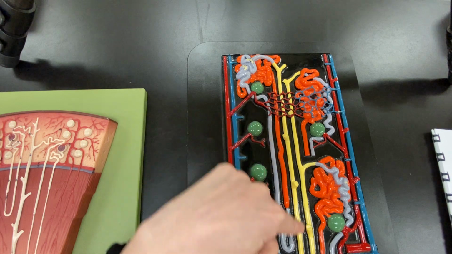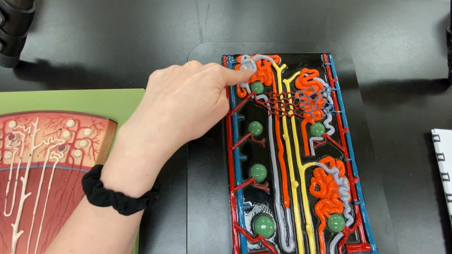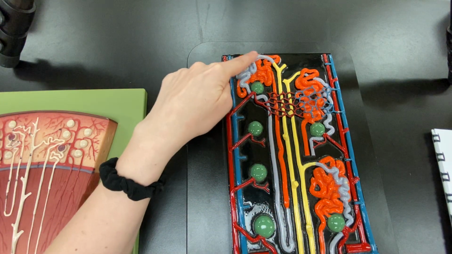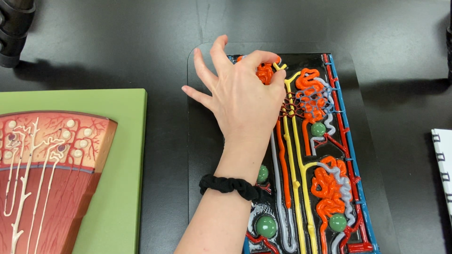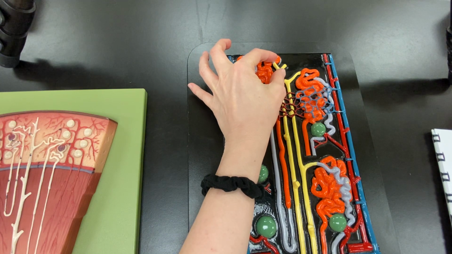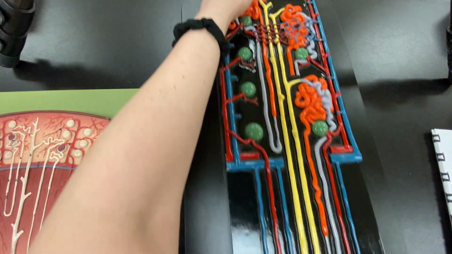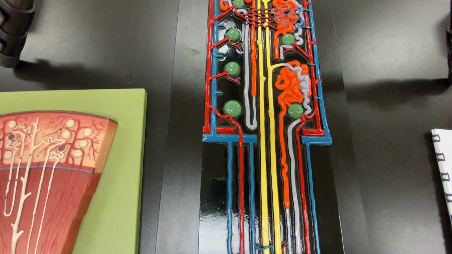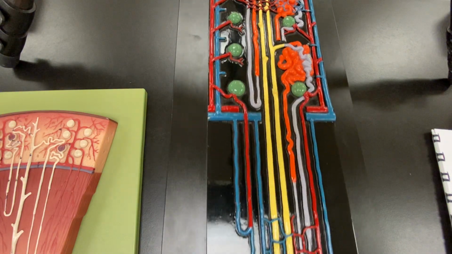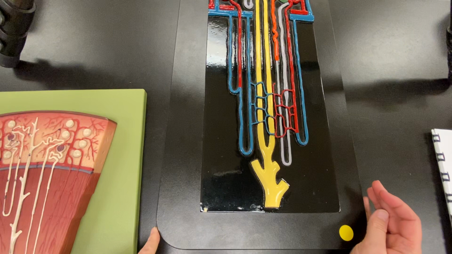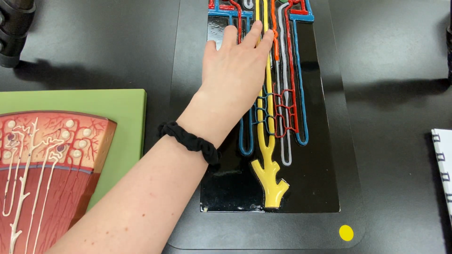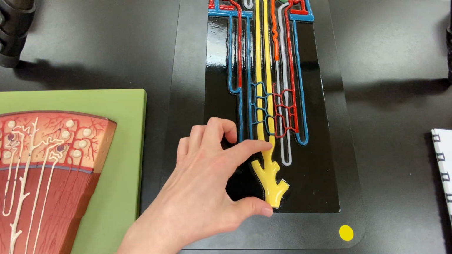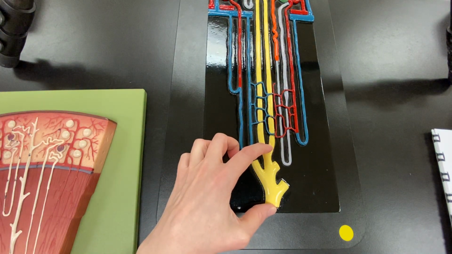And then we change colors here in the loop, and you can see the distal convoluted tubule is a different color, kind of a gray. And then we've got a yellow connecting tubule, and then two big long yellow collecting ducts. And when I say ducts, I'm saying D-U-C-T-S, not D-U-C-K-S, because we're talking about tubes, not waterfowl. And then where they come together at the bottom, we can call that the papillary duct.